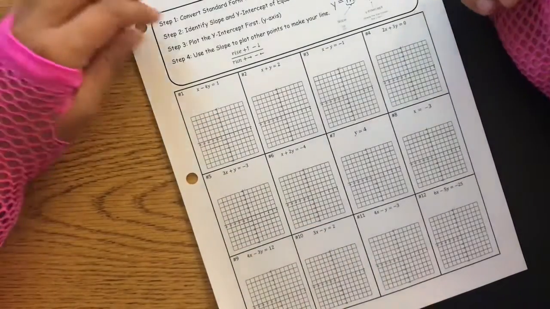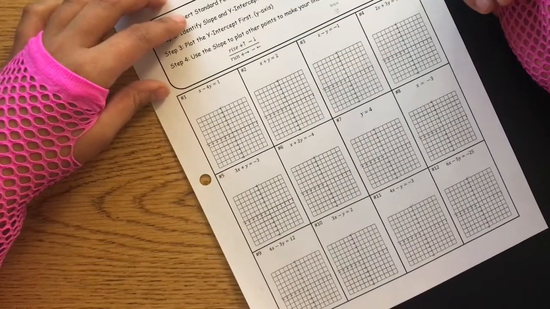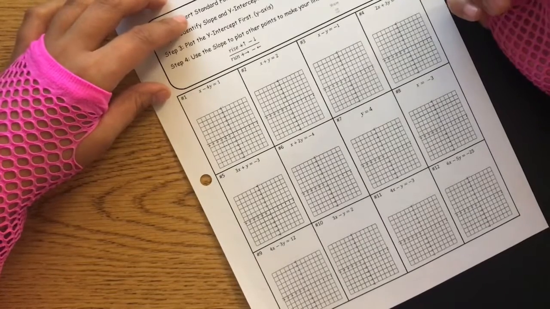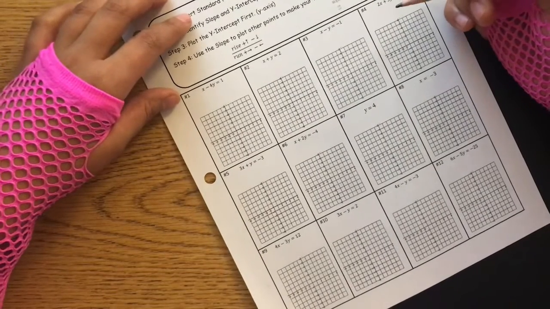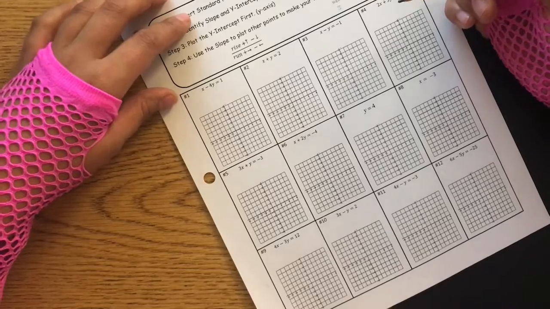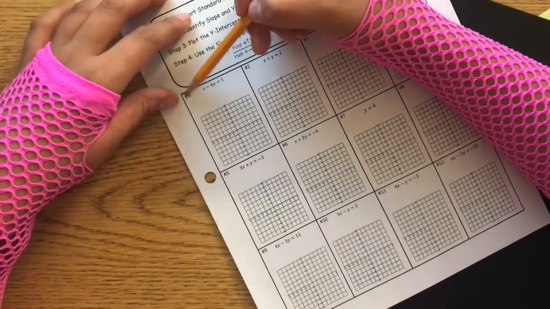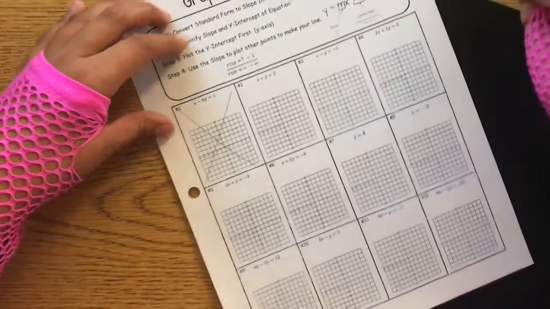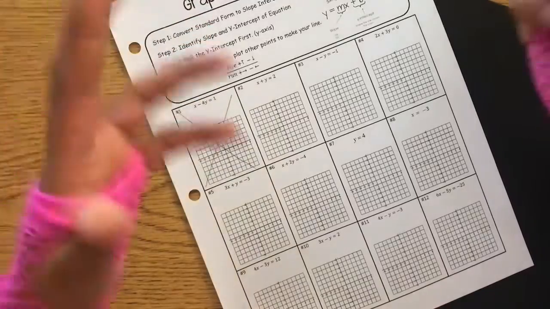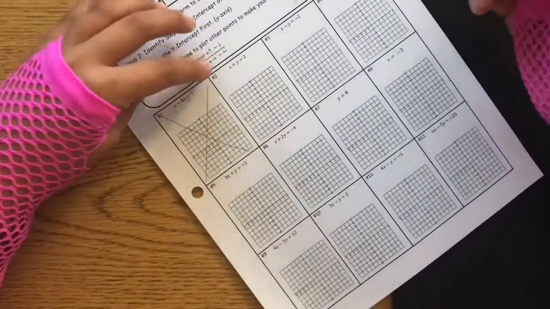Now we should already know how to convert from standard form to slope-intercept form, because we spent so much time on it. And we're going to spend a lot more time on it, so be prepared. I'm going to cross out number 1 because it's not technically a good example to go over, but let's look at number 2.